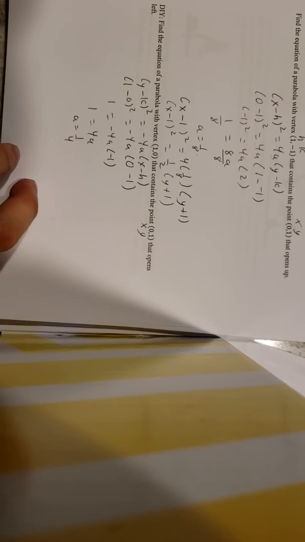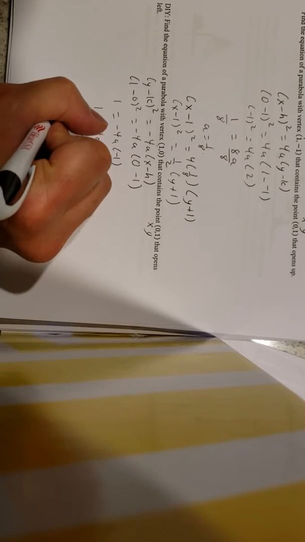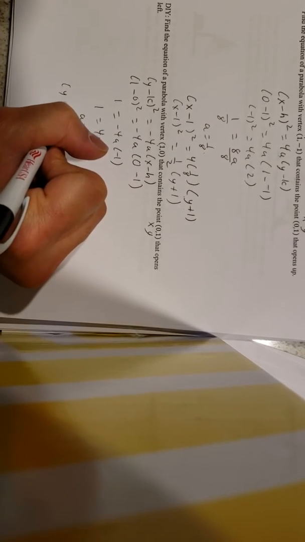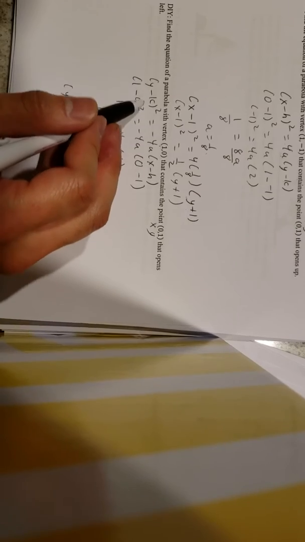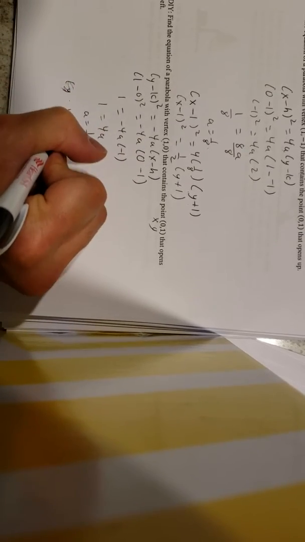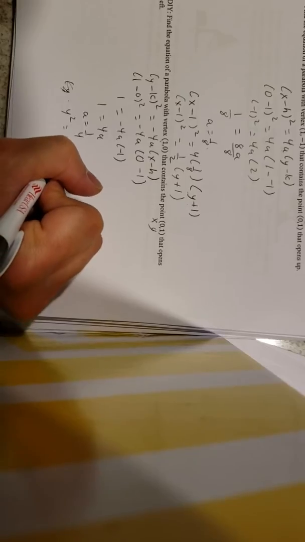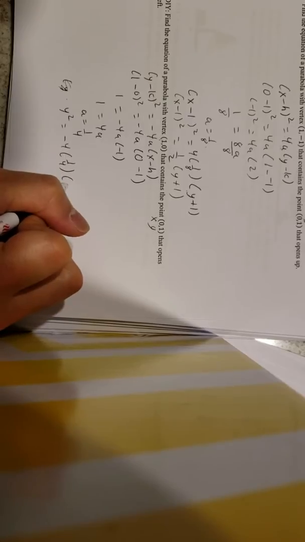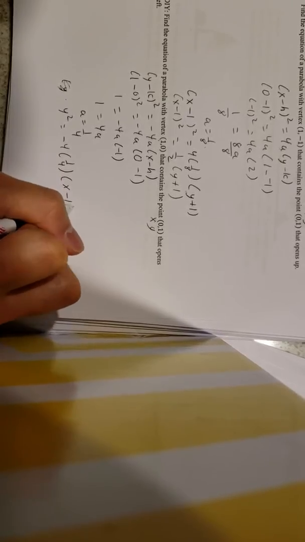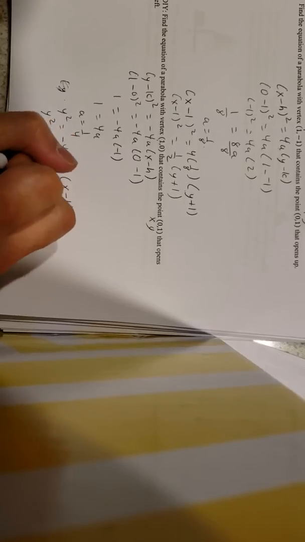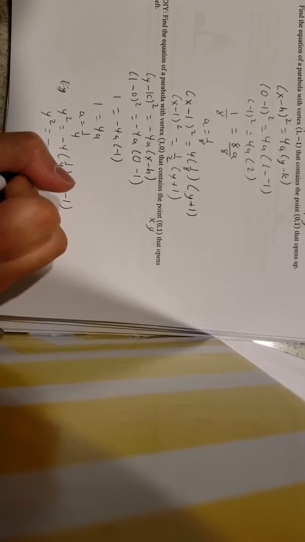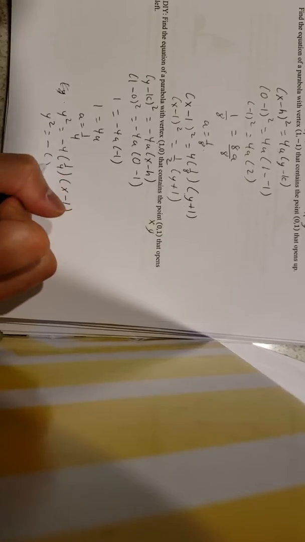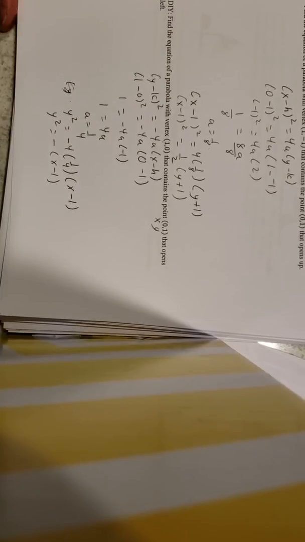So now if I'm going to find the equation here, I just plug 1/4 into here along with my vertex. So this is y, and since it's minus 0, I don't need to put the minus 0. This will just be y squared on the left is equal to negative 4 times 1/4 times x minus 1. And if I work this out, this becomes y squared is equal to negative x minus 1, because the 4 times 1/4 is just 1.